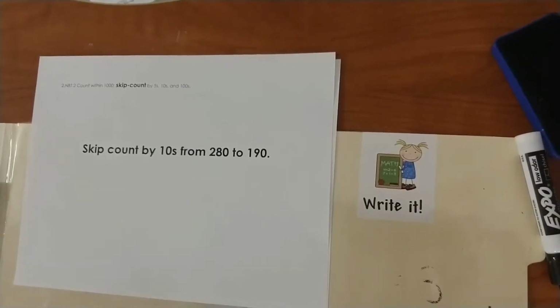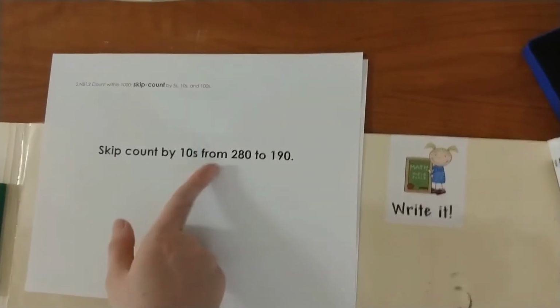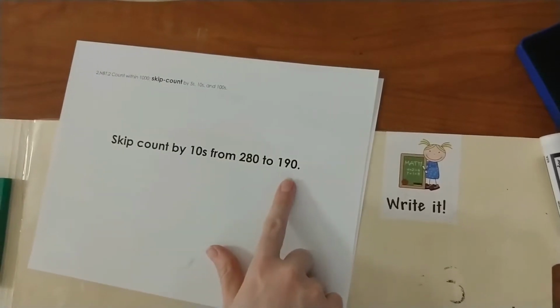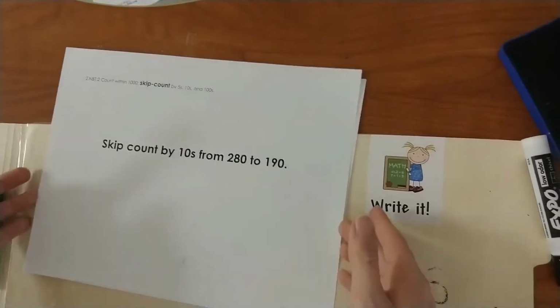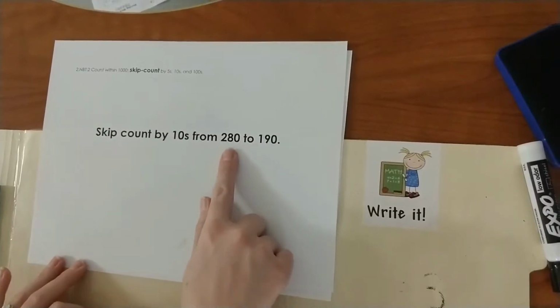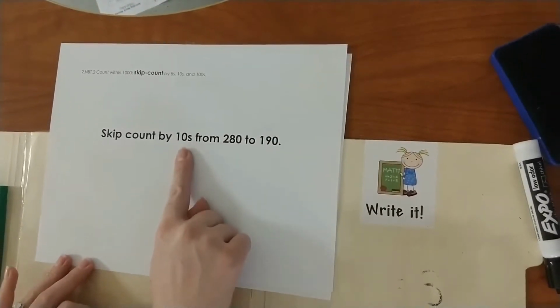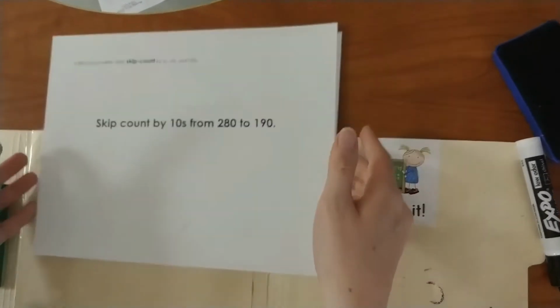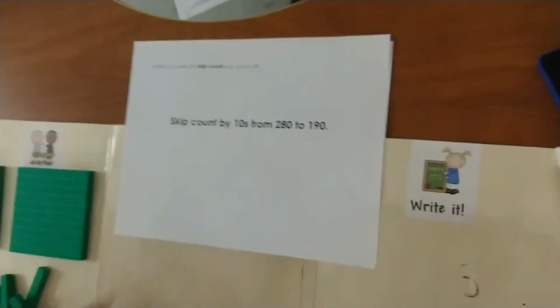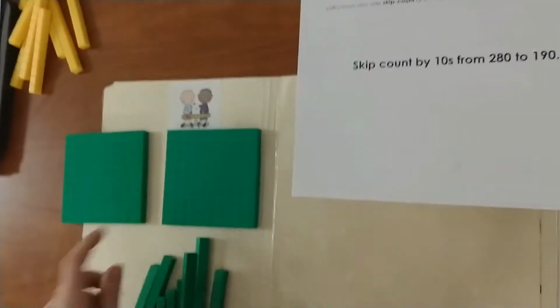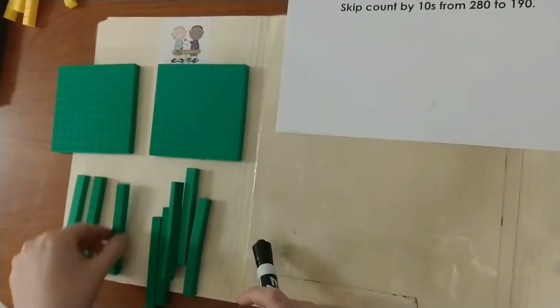So our problem today says skip count by 10s from 280 to 190. So we're actually going to be skip counting backwards from 280 by subtracting 10 each time we skip count. So I've built the number 280 here. I have 2 hundreds and 8 tens.